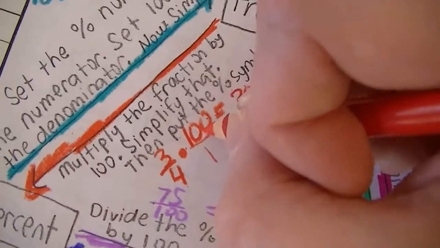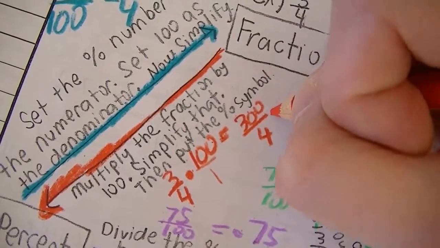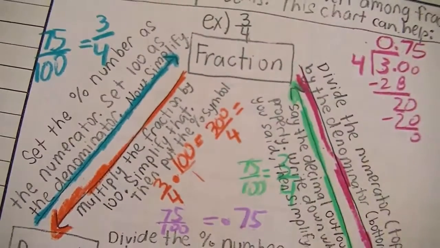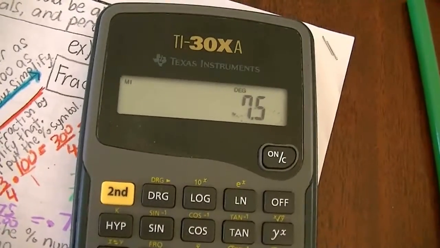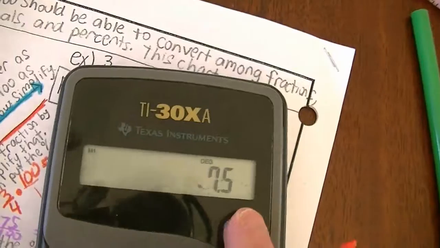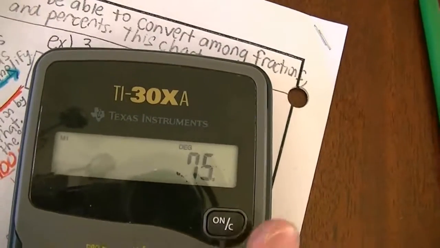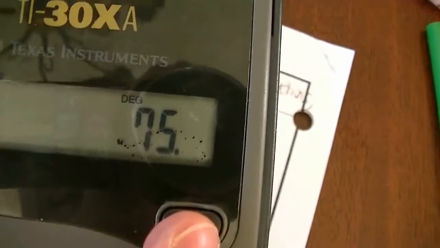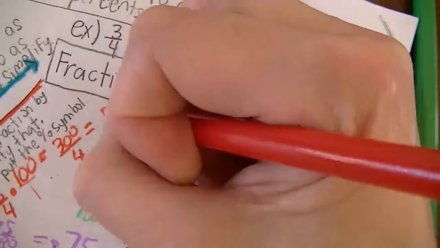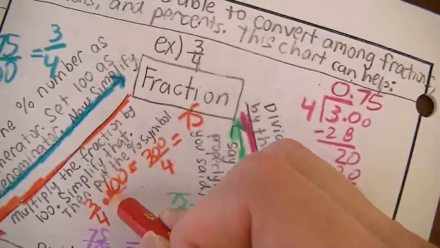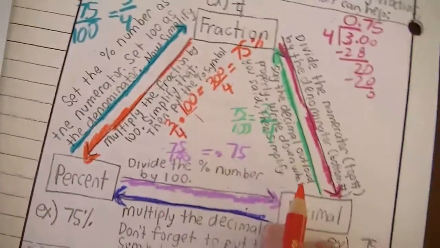So 3 times 100 is 300, 4 times 1 is 4, and then we need to simplify that. 300 divided by 4 is 75. And then put the percent symbol, just like what we got right there, okay?